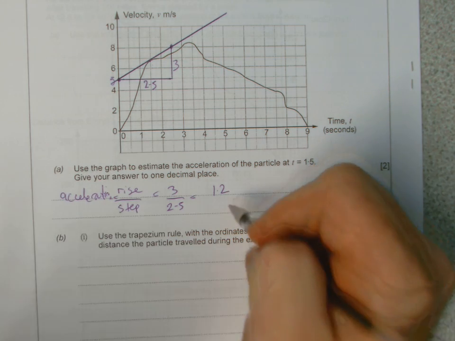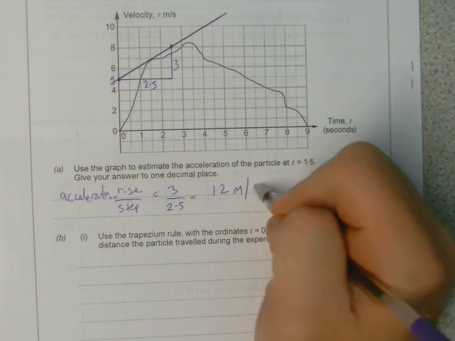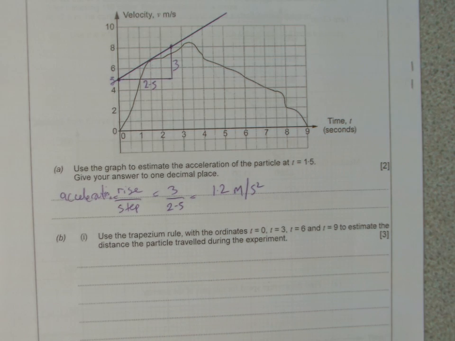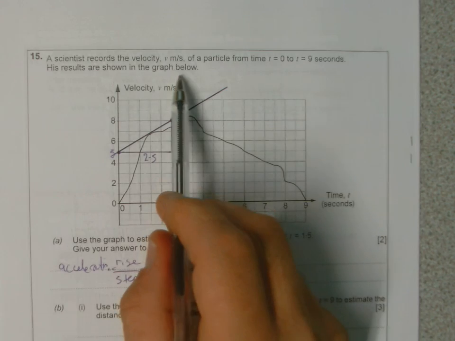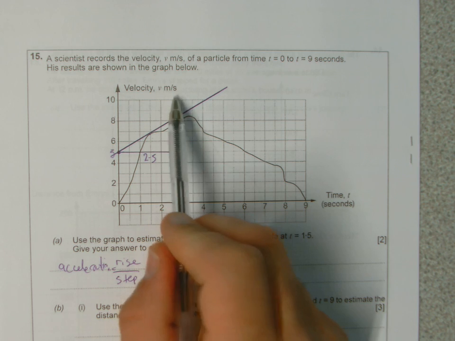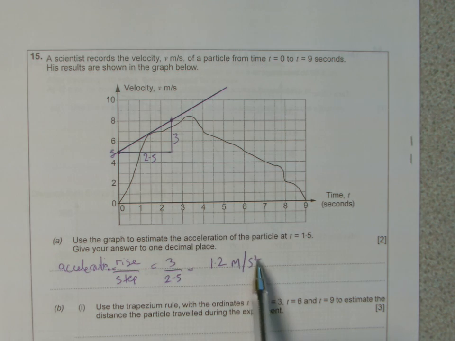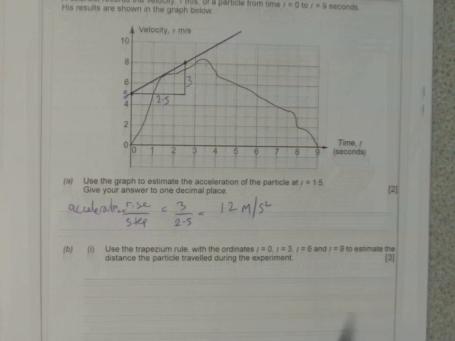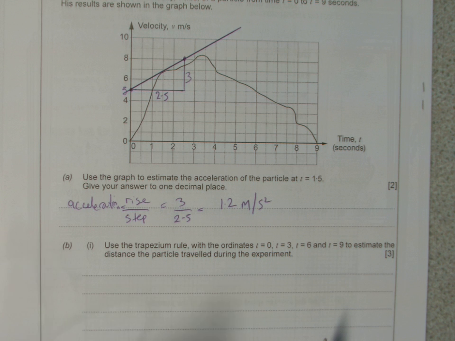In terms of the units, don't forget units for acceleration are meters per second squared. It's very similar to velocity. Velocity is meters per second, so you can copy that, but make sure you put a little 2 there, squared. And when I've marked, I've seen answers like that, or 1.4 or 1.5, and I've marked them right, because your tangent might be slightly different to mine.